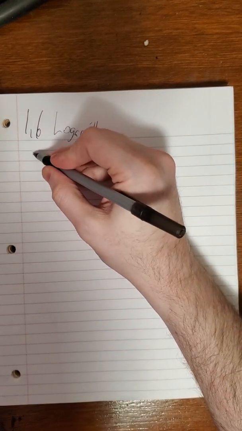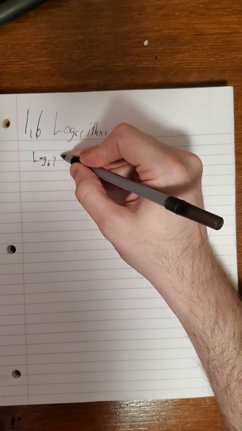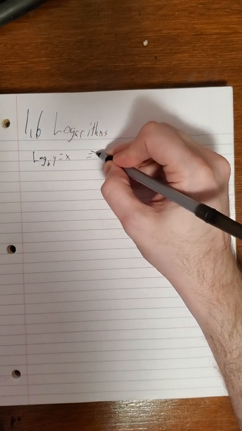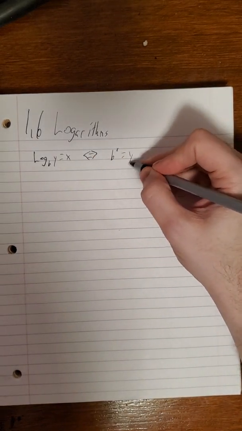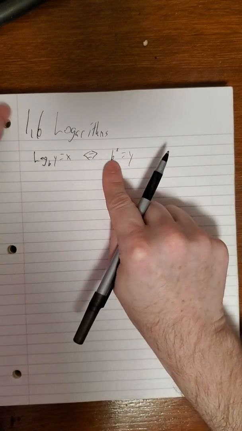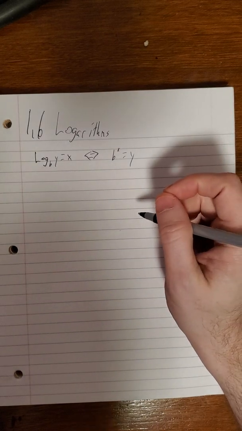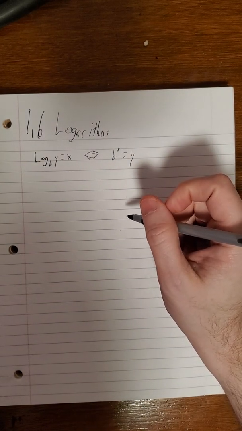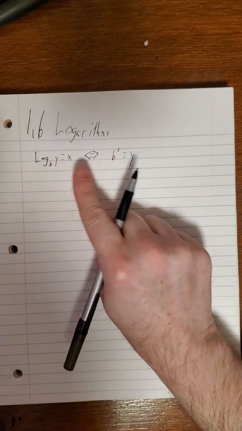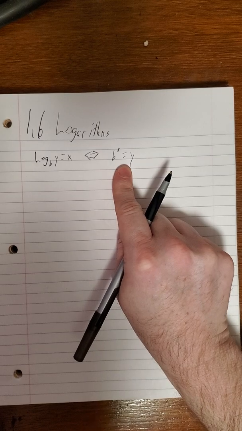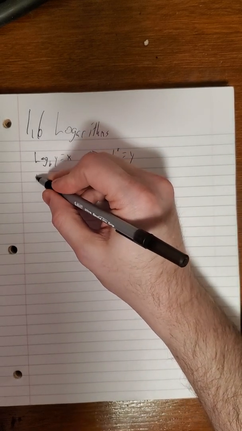So first, our little Rosetta Stone translator. Log base b of y is equal to x is equivalent to having the statement b to the x is equal to y. In other words, the base stays the base. The other two things will sort of trade sides with one another, translating between the two. So as you can see, a logarithm is an inverse of an exponential function. Therefore, the domain and range will switch.